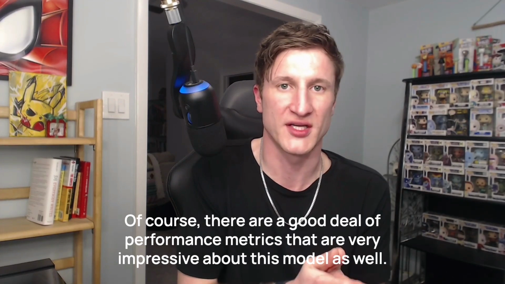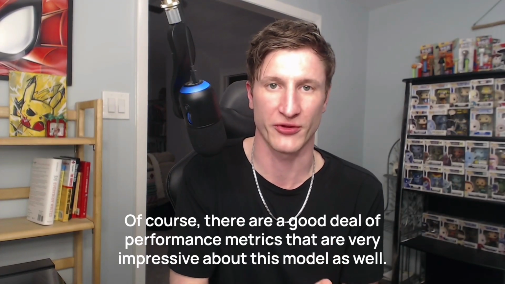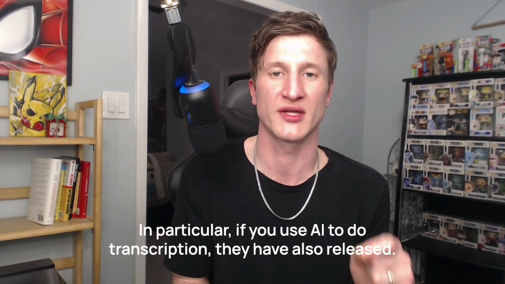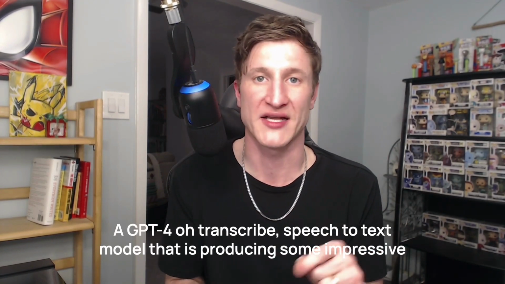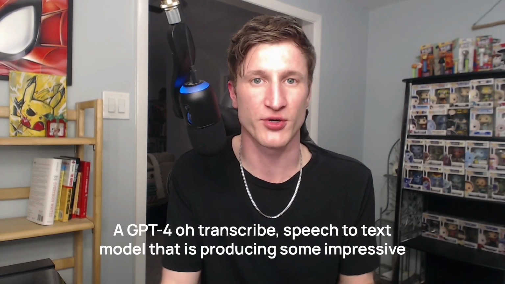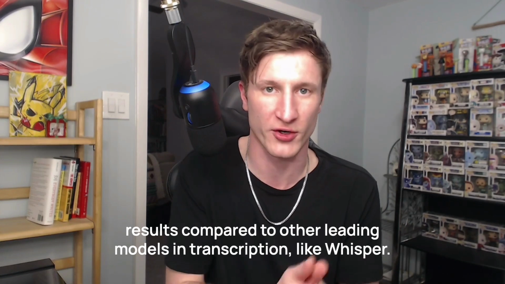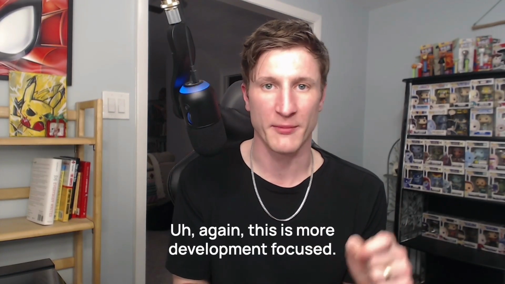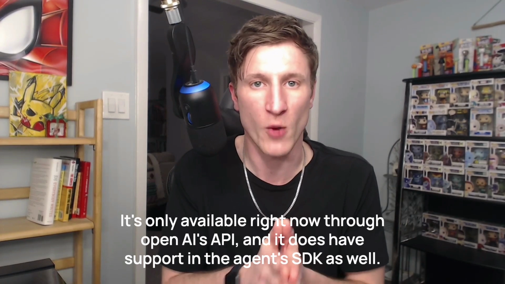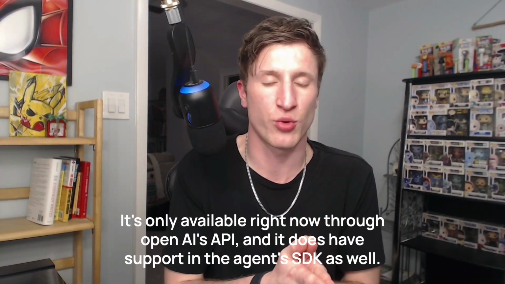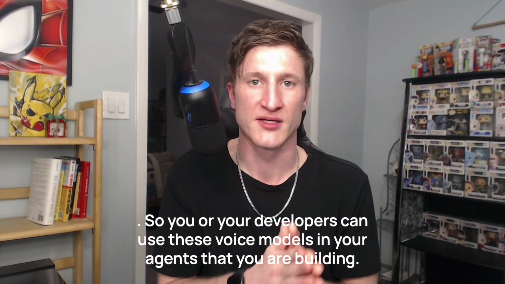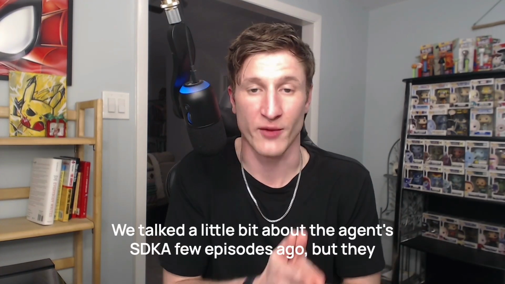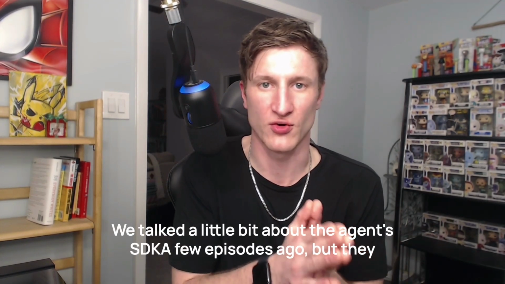Of course, there are a good deal of performance metrics that are very impressive about this model as well. In particular, if you use AI to do transcription, they have also released a GPT-4o transcribe speech-to-text model that is producing some impressive results compared to other leading models in transcription like Whisper. Again, this is more development focused. It's only available right now through OpenAI's API, and it does have support in the Agents SDK as well. So you or your developers can use these voice models in your agents that you're building. We talked a little bit about the Agents SDK a few episodes ago.